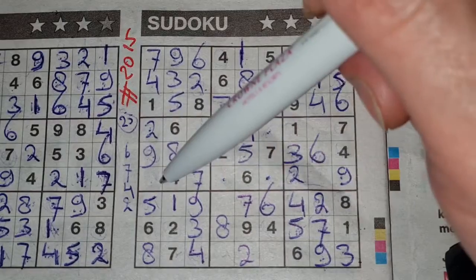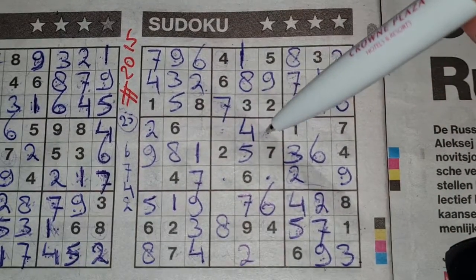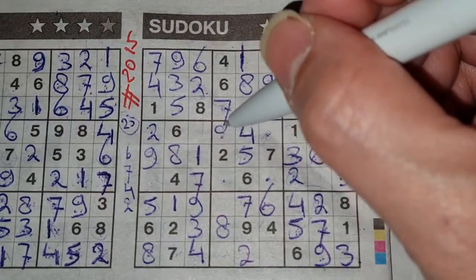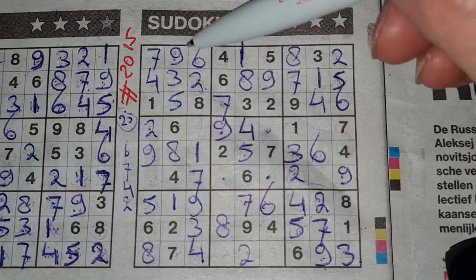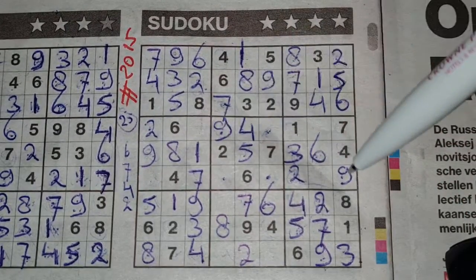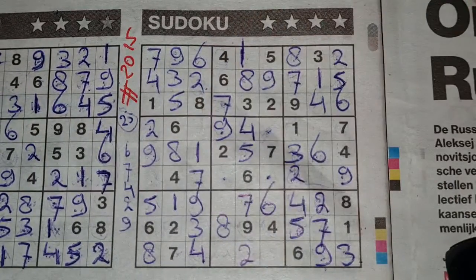9 in this row, 9 in the middle row. So the row above, the only two places for the 9 should be here or there. We see there 9, no 9 there. 9 should be there. And all the 9s are used. I can see digit number 5, all white.